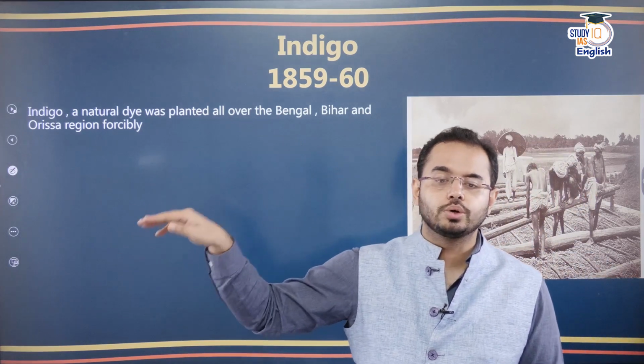So rice was planted, and on the side bunds of your agricultural fields, indigo plants were also planted. But the Britishers made good use of them. They extracted it and made sure that the dye would be used for coloring of clothes, right? So indigo was a natural dye which was planted all over the Bihar, Bengal, Odisha region forcibly. It was forced upon farmers to grow indigo.